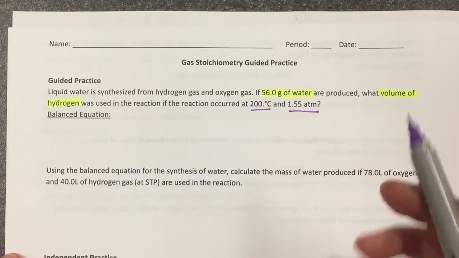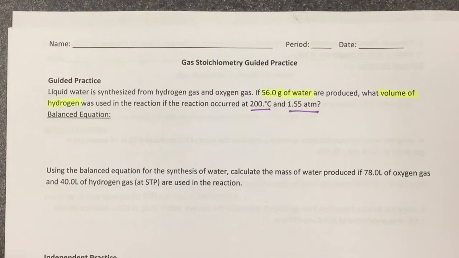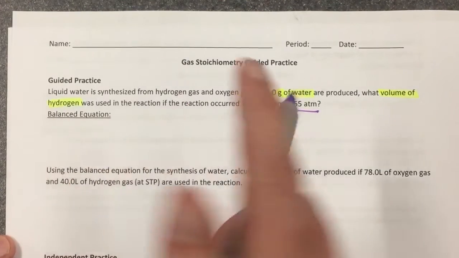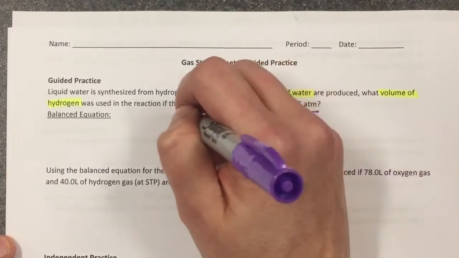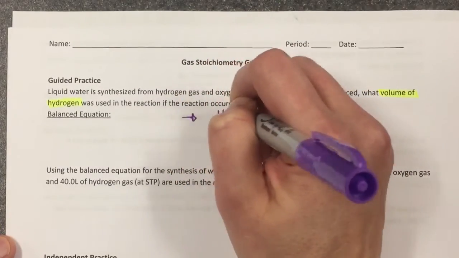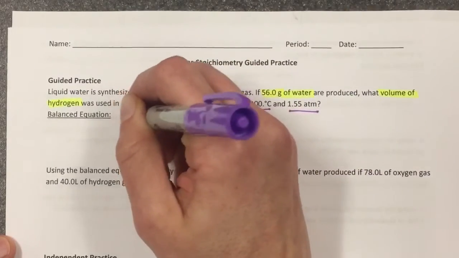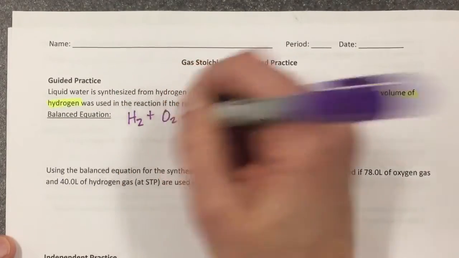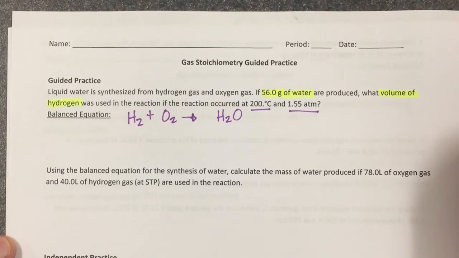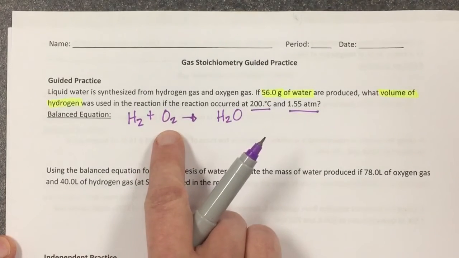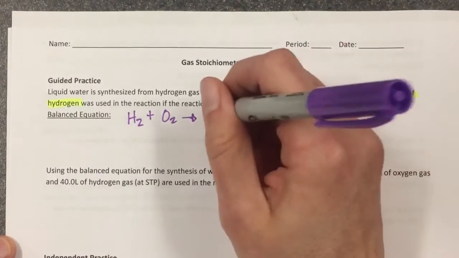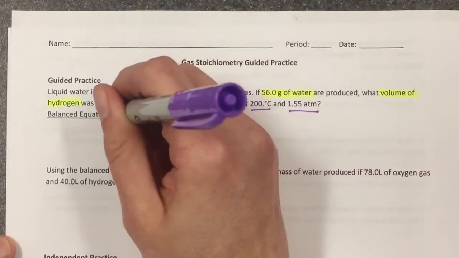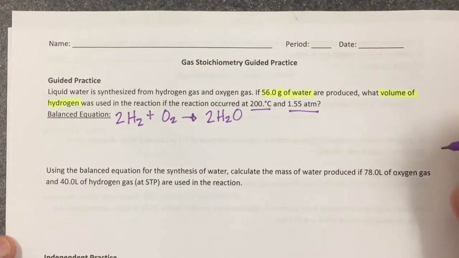and we need to calculate the volume of hydrogen that was used. With any kind of stoichiometry, doesn't matter what kind, what you have to do first is have a balanced equation that links those two substances. So it says liquid water is synthesized from hydrogen and oxygen, which means that water is our product. And hydrogen, diatomic, and oxygen, diatomic, are the reactants. So then if we look at the equation, it's not balanced. We have 2 oxygens on the reactant side. We need 2 on the product side. So I double it, and then I have to double hydrogen. So now this is a balanced equation.